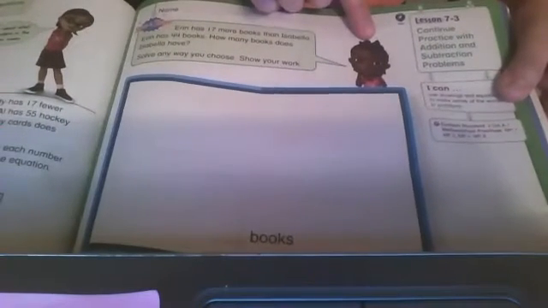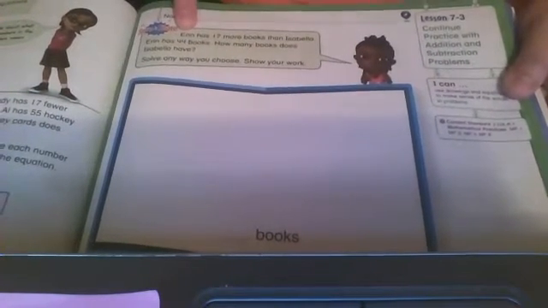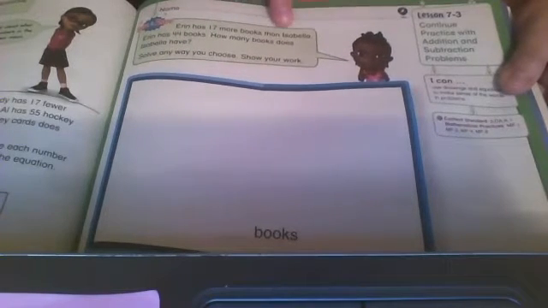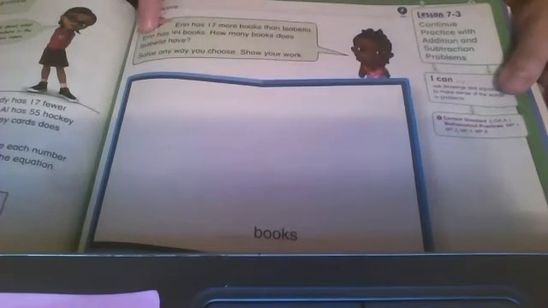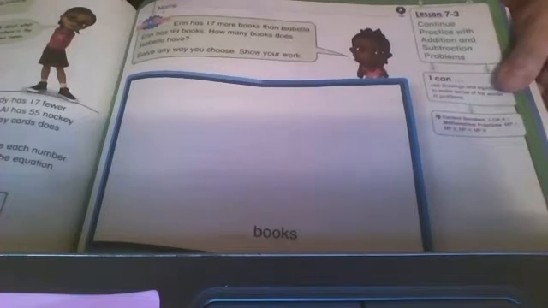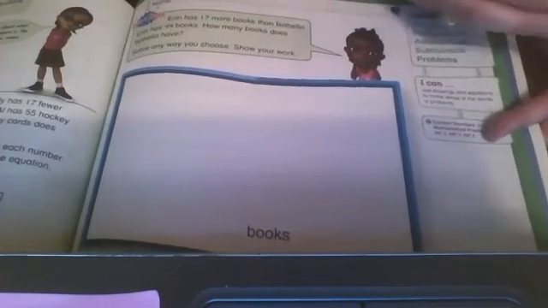I see Jada on this page, and I'm going to go ahead and read the story that she's sharing with us. It says, Aaron has 17 more books than Isabella. Aaron has 44 books. How many books does Isabella have? Solve any way you choose. Show your work.